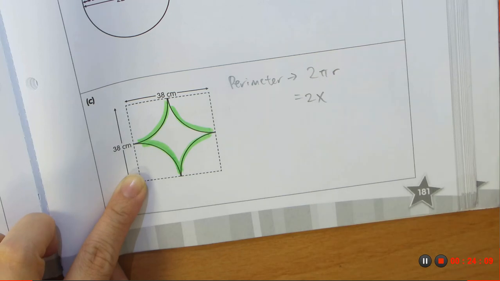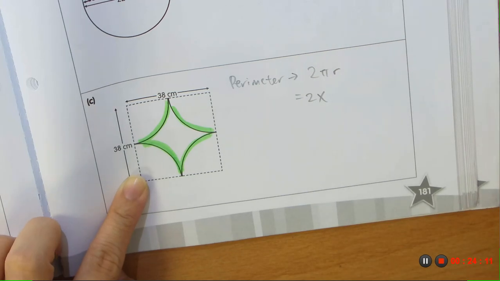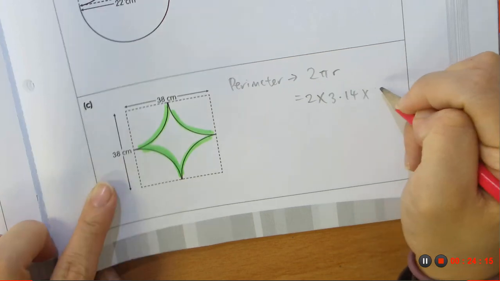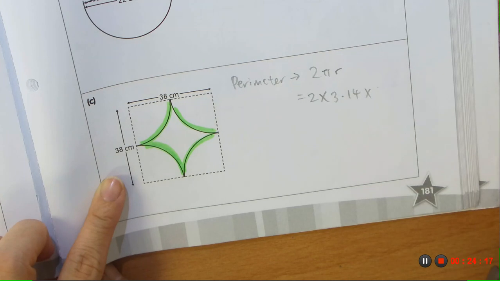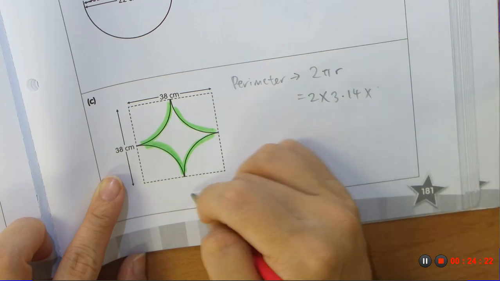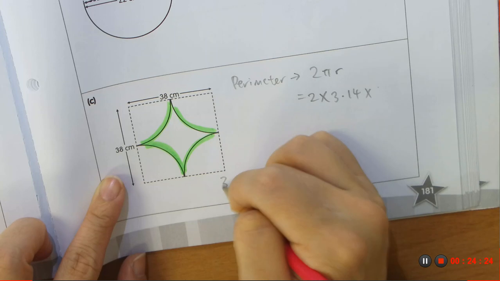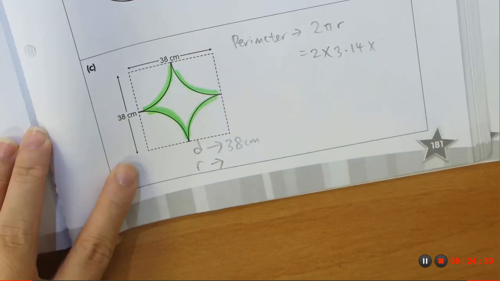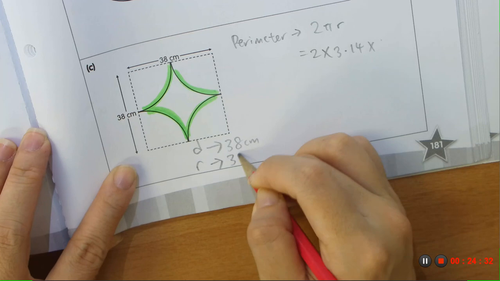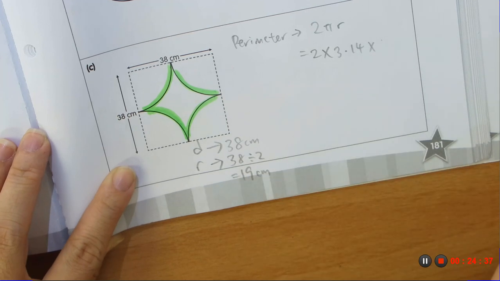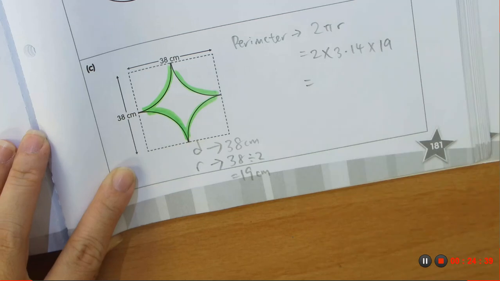In this case, what is pi? Thank you. But I don't have the radius. What will be the radius? Is the radius 38? Yes, that's diameter. So how do I find the radius? Yes, 38 divided by 2, and that will be 19. And I just have to press the calculator for this.